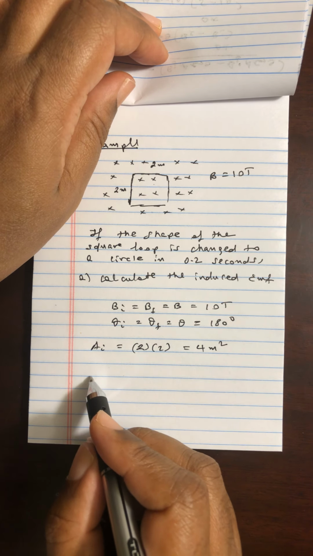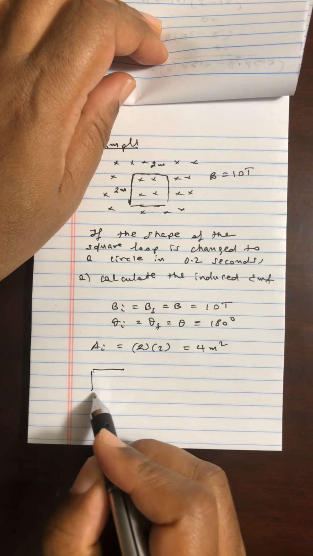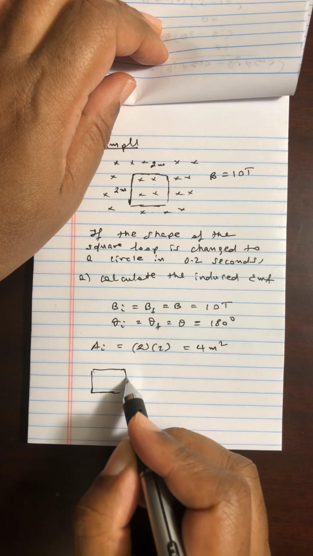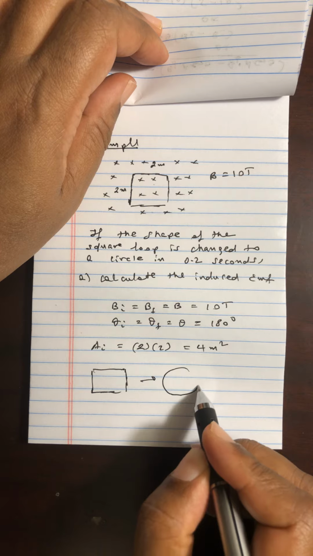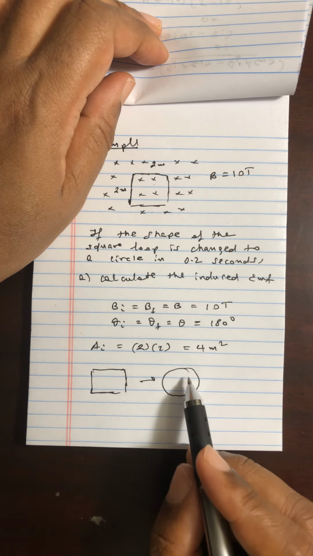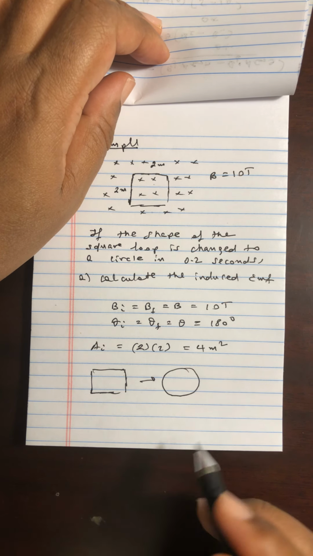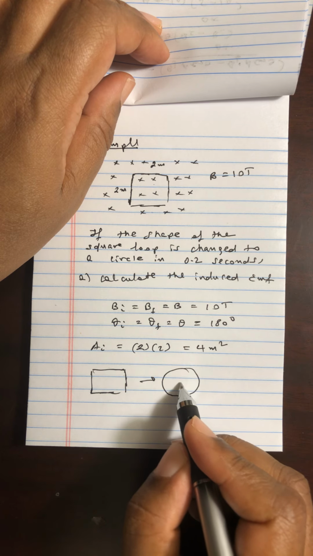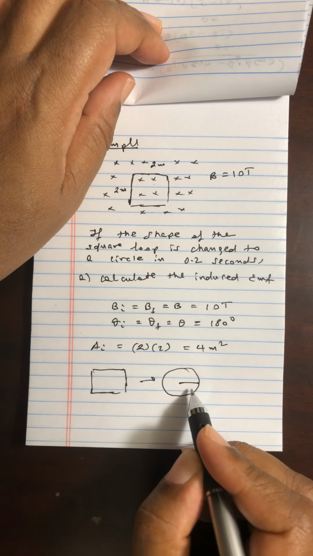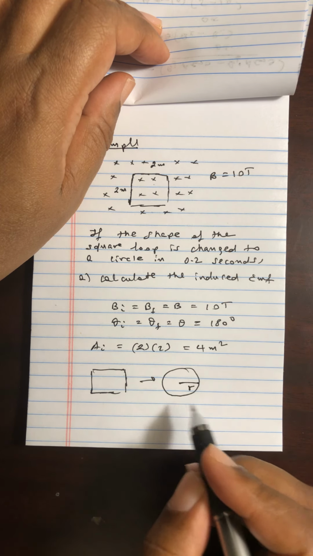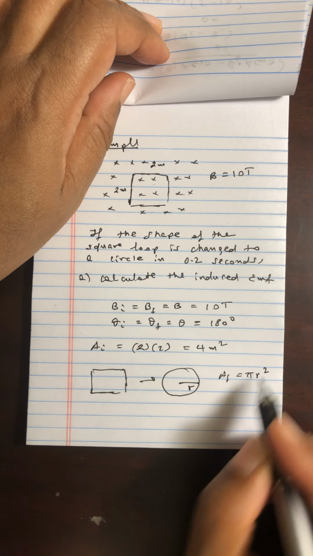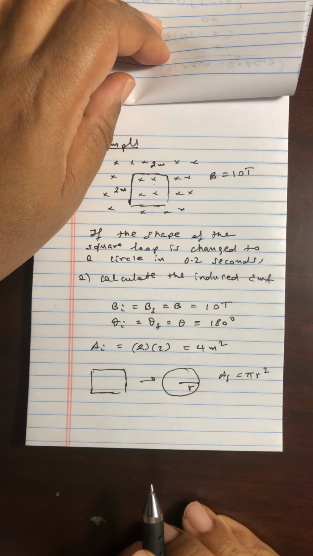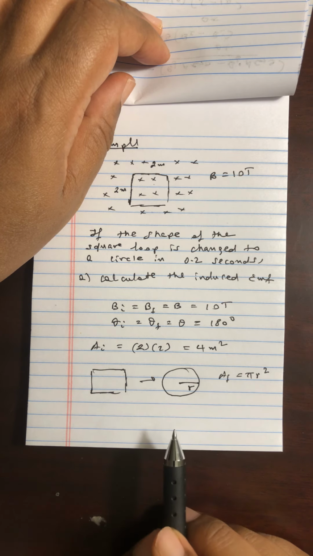Now we're changing the square to a circle, so our final area is the area of the circle. If the radius of this circle is r, then the final area is going to be pi times the radius squared. But how do you determine the radius?